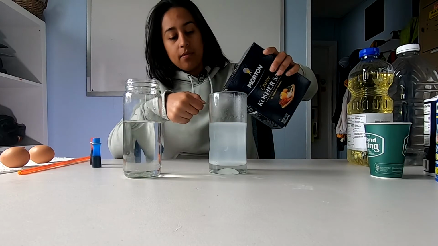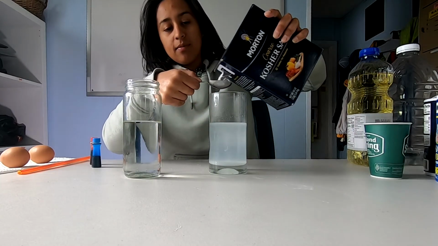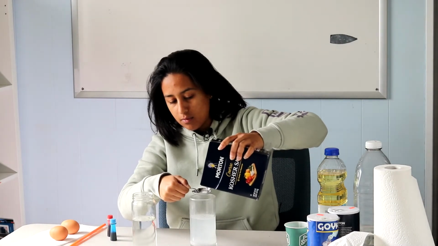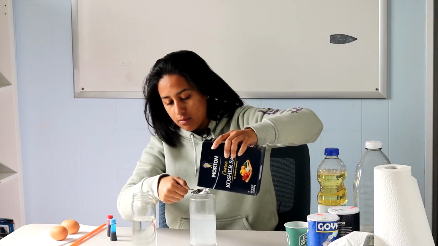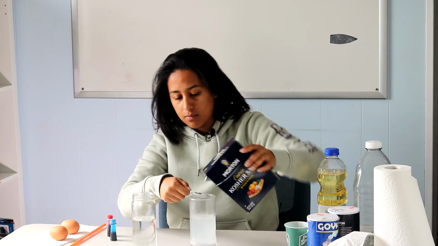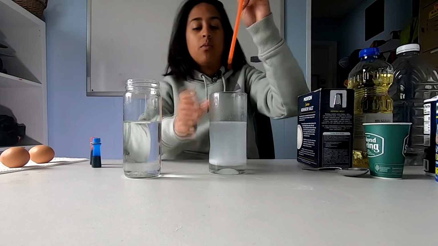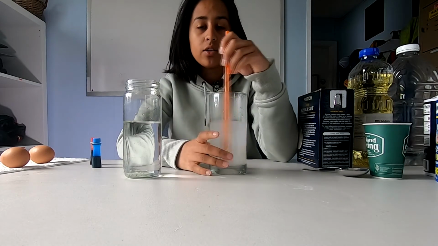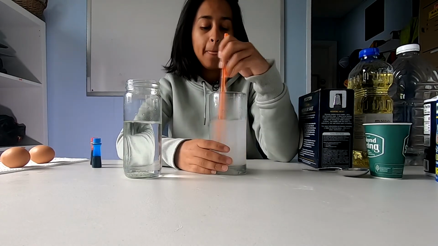So I have about 1.5 left that I need to put in. Okay, so now I want to mix all of the salt into the water until it dissolves.